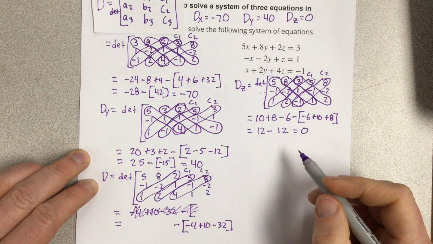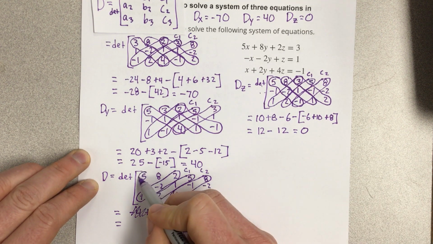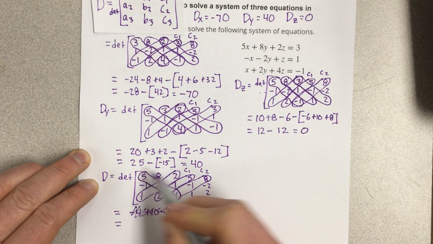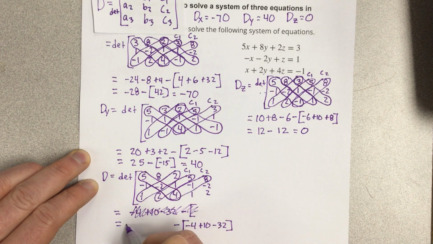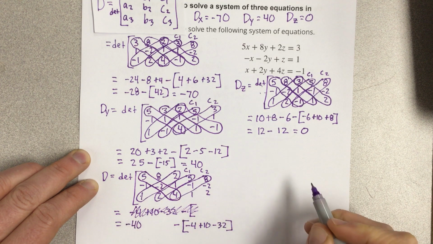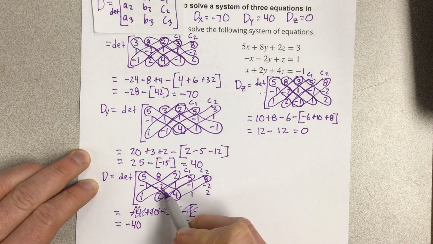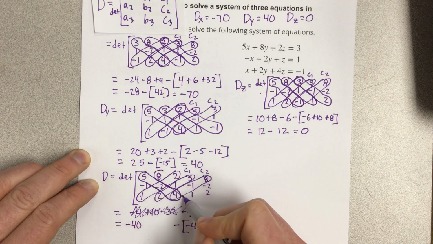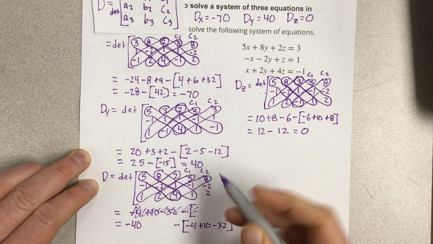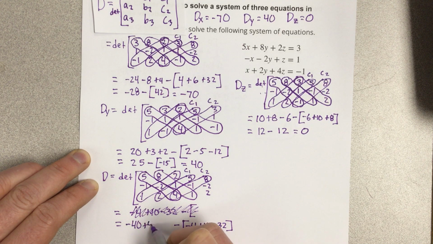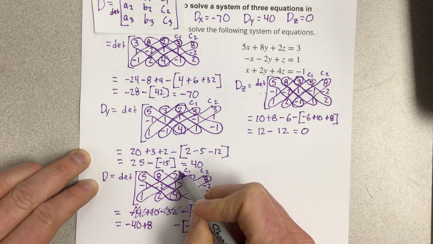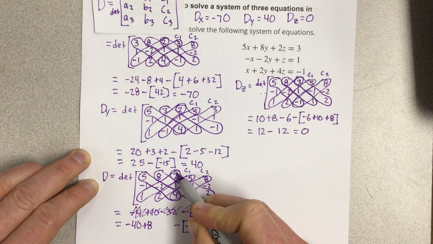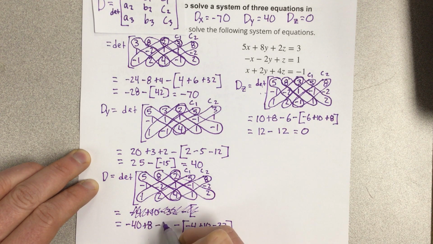So we're going to take 5 times -2 times 4. That's -40. 5 times 4 is 20. Times -2, -40. Then 8 times 1 times 1. That'd be plus 8. And then 2 times -1 times 2. That's -4.